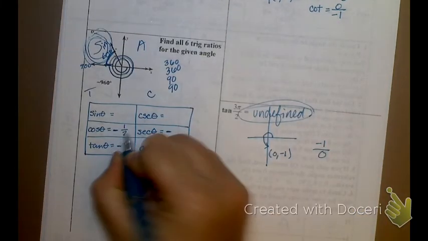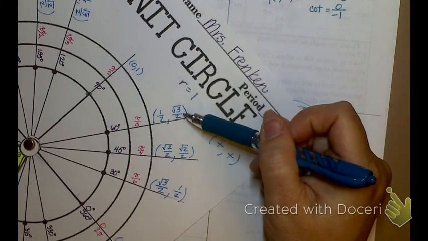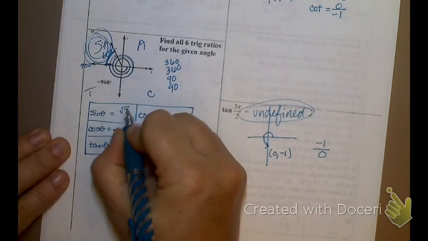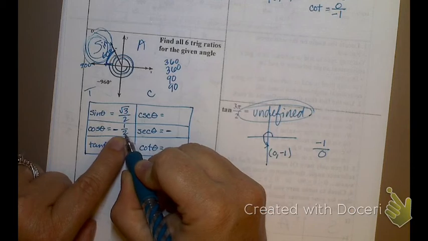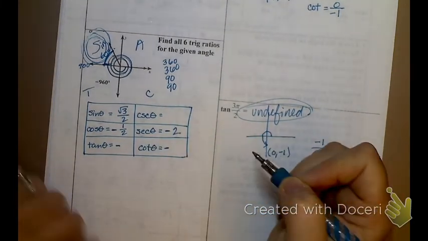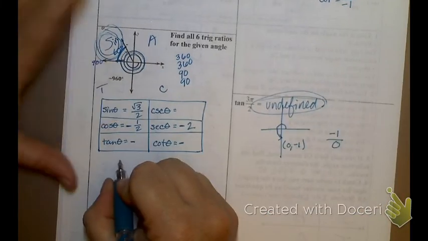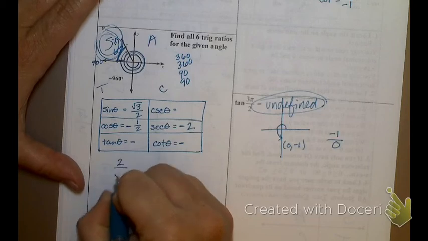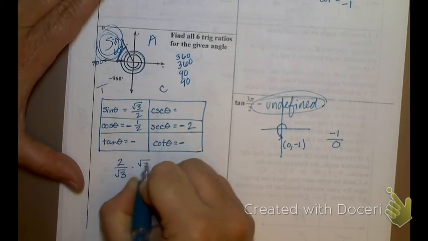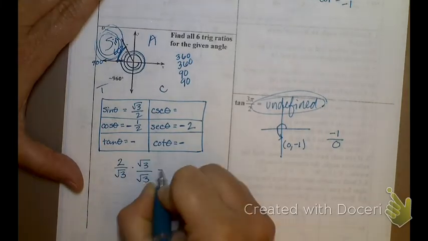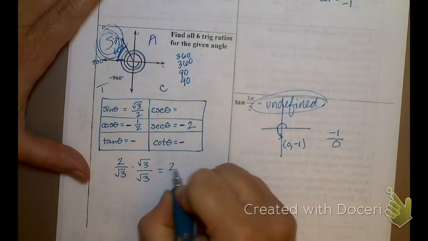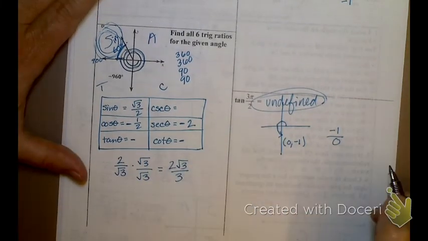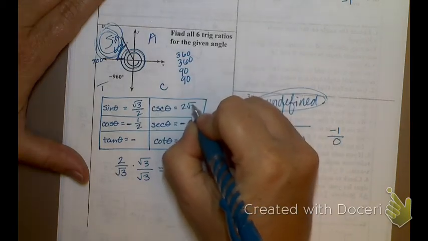Cosine is 1/2. Sine is root 3 over 2. And from there, I should be able to figure out the rest. What's the reciprocal of 1/2? 2. Reciprocal of root 3 over 2 would be 2 over root 3. Rationalized, it's 2 root 3 over 3.